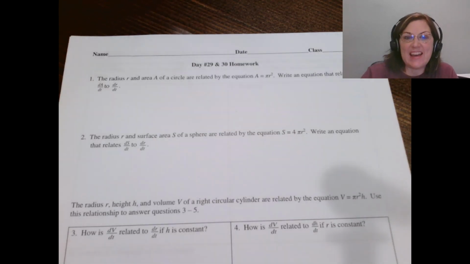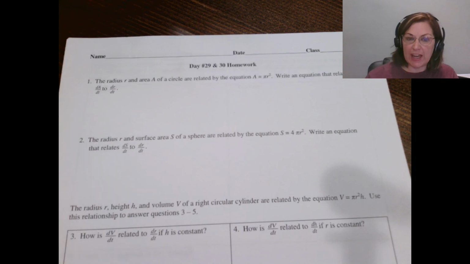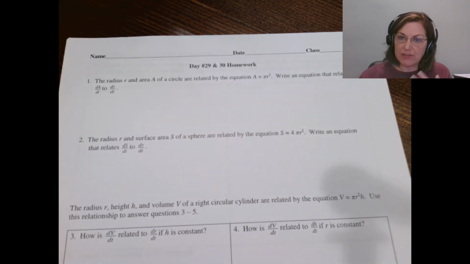We're going to take a look at some problems with related rates. And let's just get started. The first few problems we're going to look at are just working with how we take the derivative with respect to time. We've been so used to taking the derivative with respect to x that this may be new for us at this point in the course.